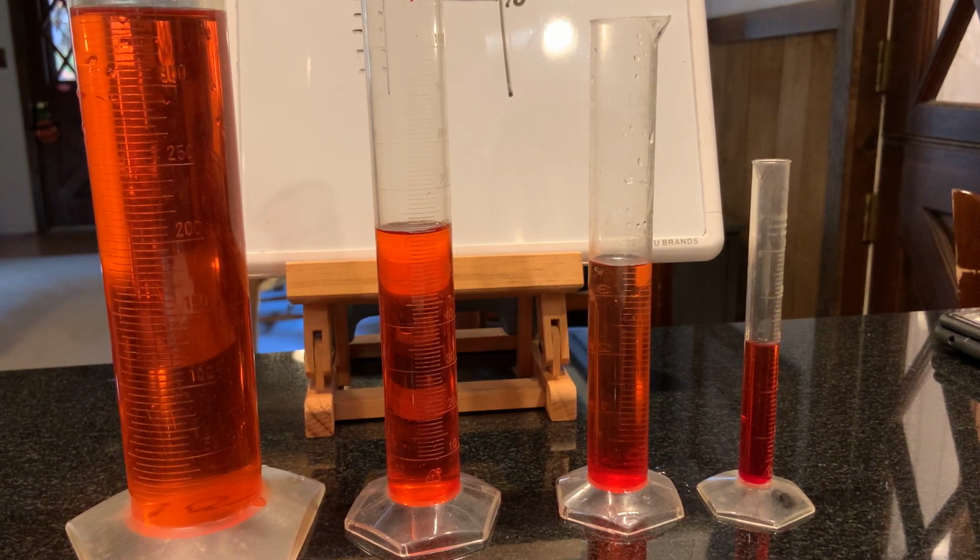This video is going to be on reading and using the graduated cylinders. Since we are getting into finding the volume of liquids, we're going to use these a lot in our lab. And also we're going to be using these to find the volume of solids with a process called displacement.